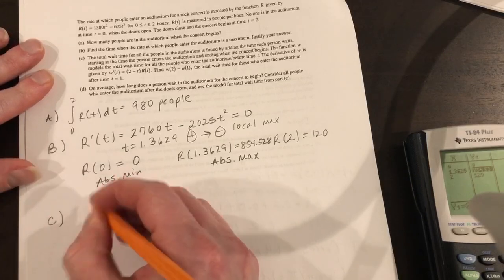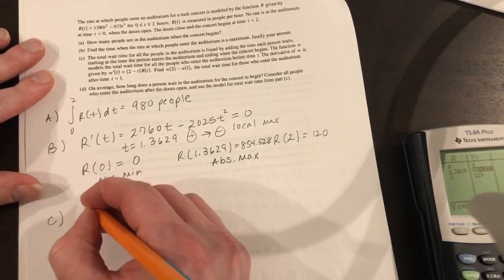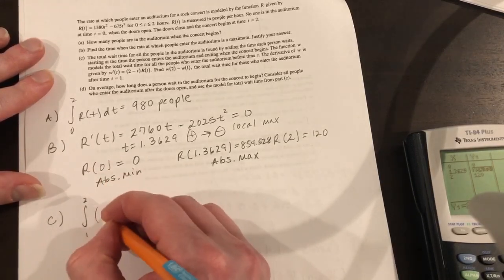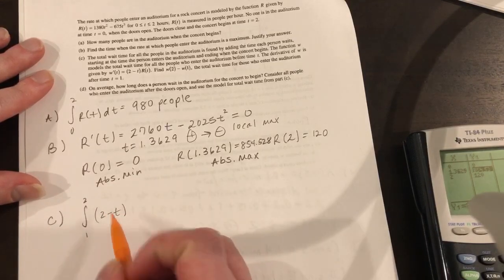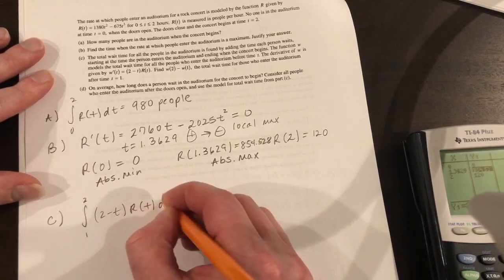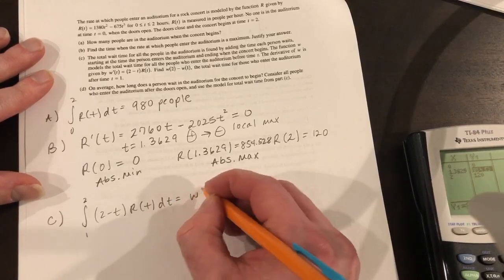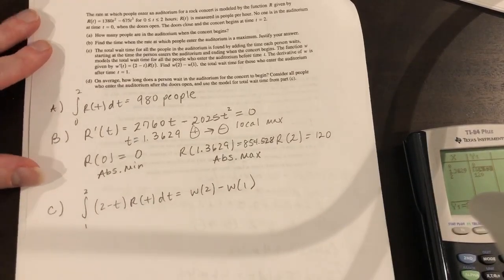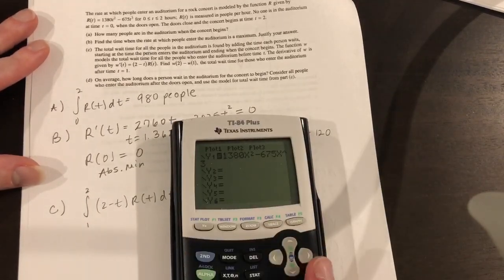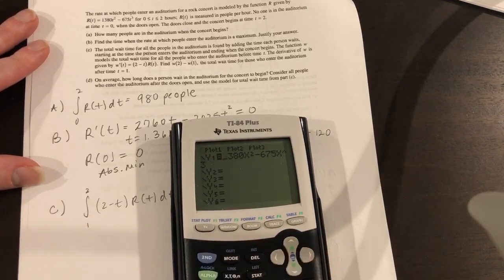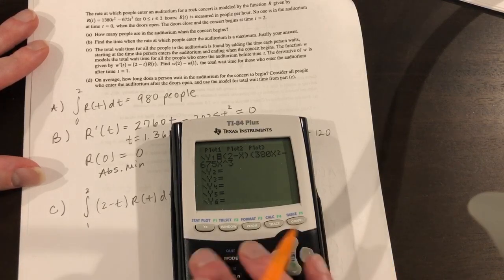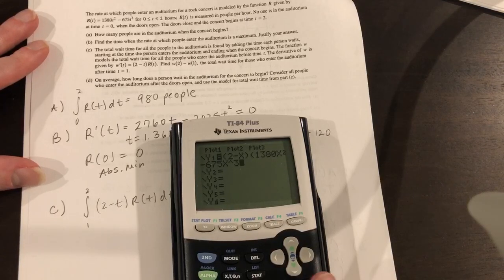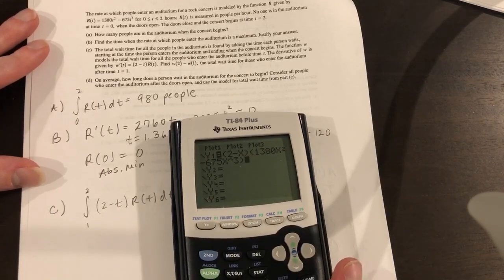Okay, so what's important about this question is you recognize that this is going to be a first FTC. Okay, so the integral of w prime of t is equal to w of 2 minus w of 1. Okay, so we're going to integrate that function in our calculator. I'm just going to insert some parentheses, like that. And I'm going to do math 9.